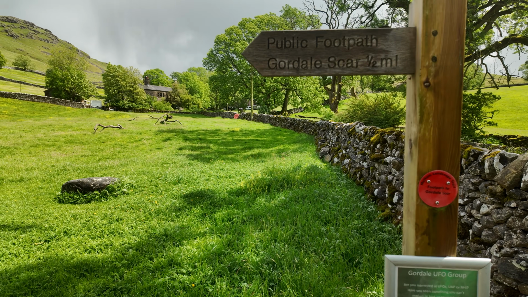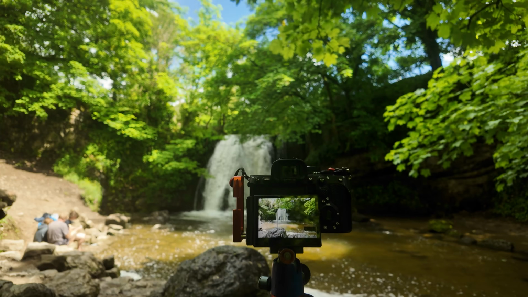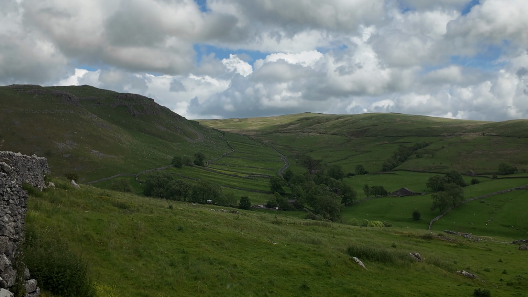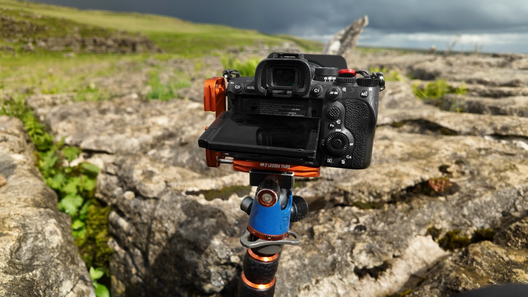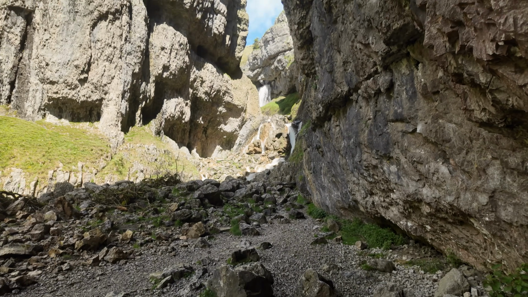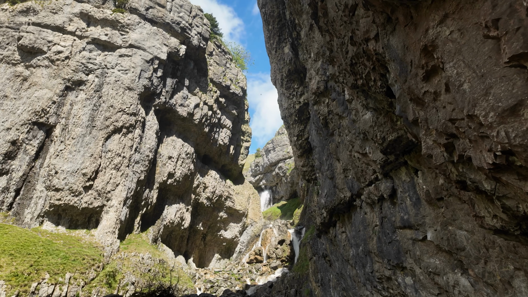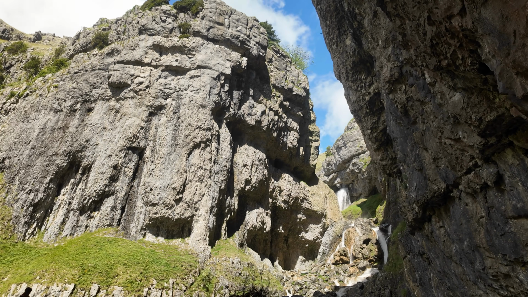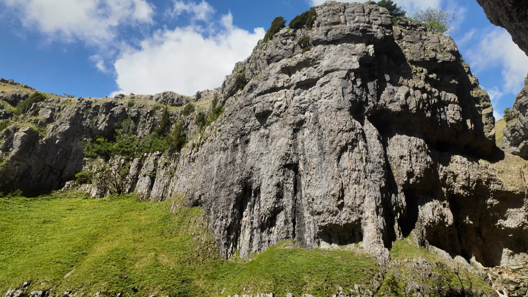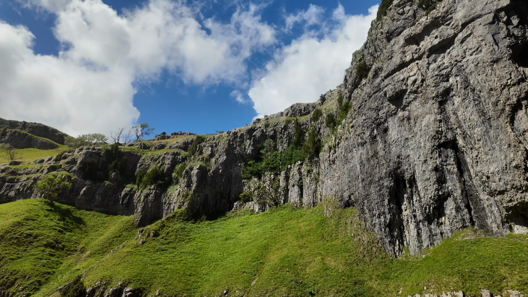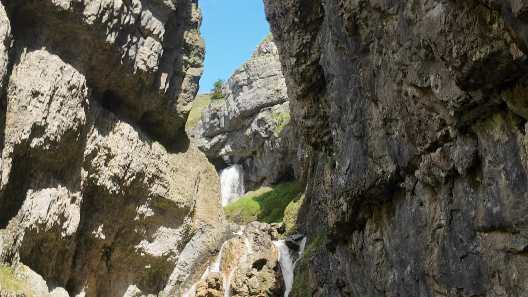Let me tell you what I was looking at. Gordale Scar is part of a long-term project I've been working on in the Yorkshire Dales, trying to photograph the way that the landscape holds its history in stone. And what you're looking at in this gorge is the result of a relatively small stream cutting through limestone for hundreds of millions of years. The scale of it stops you.